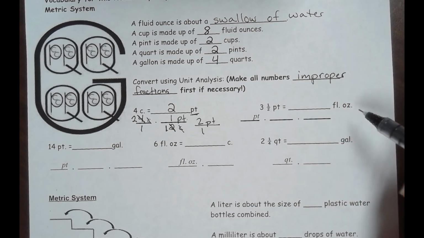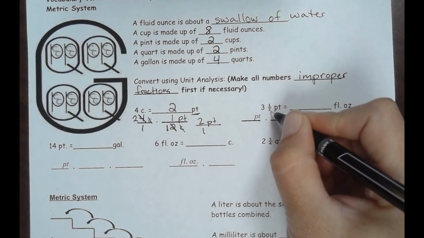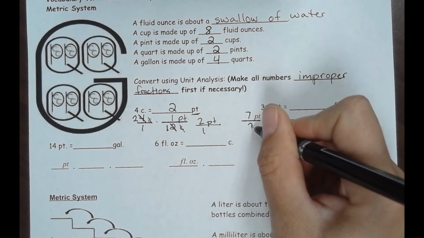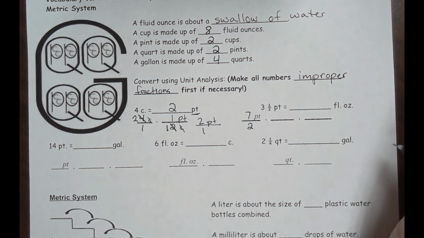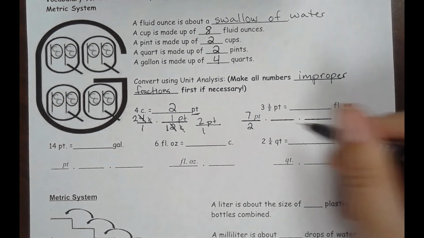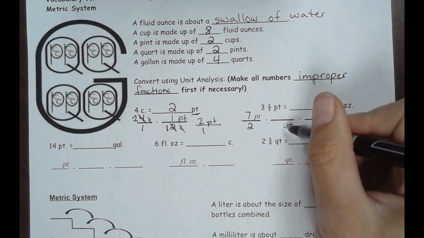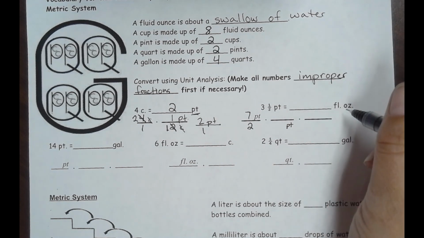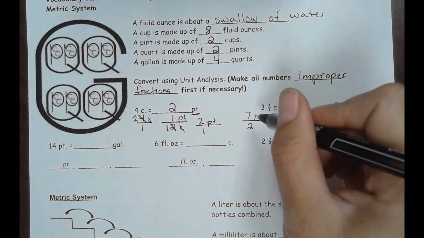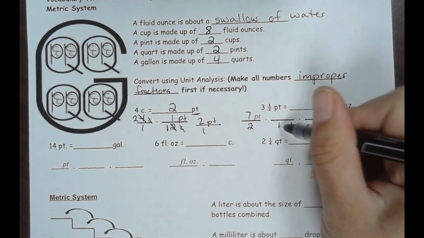What if we're going from pints to fluid ounces? I'm going to make this an improper fraction. 3 times 2 is 6, plus 1 is 7. So 7 over 2 is the same as 3.5. See how we have pints? Well, I want to cancel out pints, so I want to have something with pint on the bottom, so it'll cancel out. What do I know is equal to a pint that's going to go in the direction of fluid ounces? Fluid ounces are smaller than pints, but there's something between pints and fluid ounces. It would be cups. So I know that 1 pint is equal to how many cups?